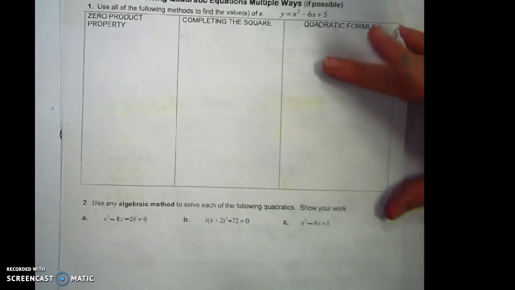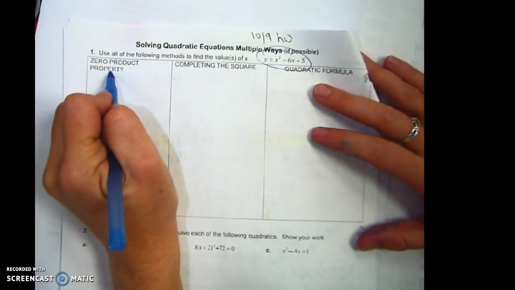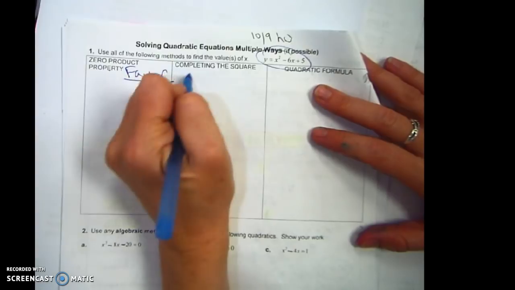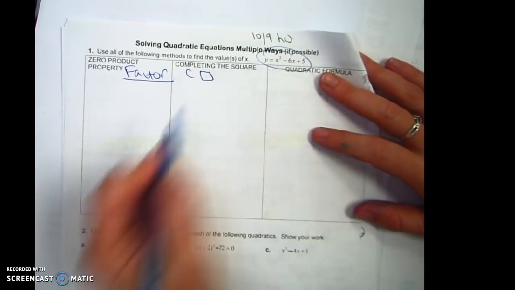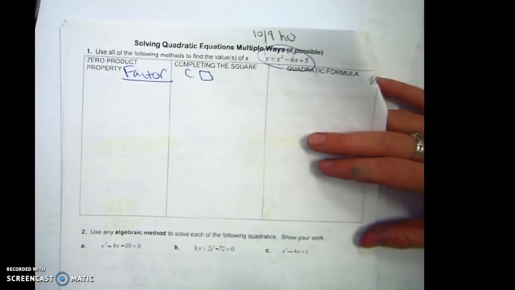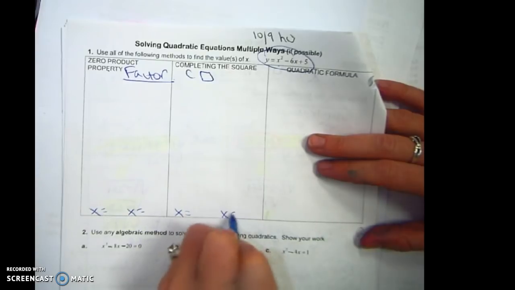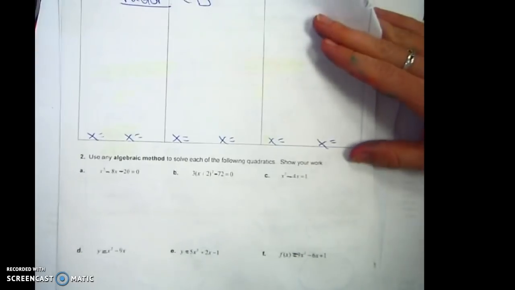And what your homework is going to be is that you're going to take this problem and you're going to solve it using the zero product property, which means factor. You're going to solve this by completing the square, which we learned on Thursday, and you're going to solve this by the quadratic formula. Each time your answers need to be exactly the same. This is what your bonus question will say. And this one, you're going to just solve it any way you want to.